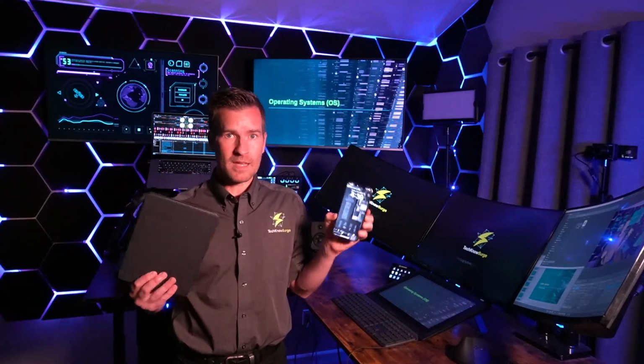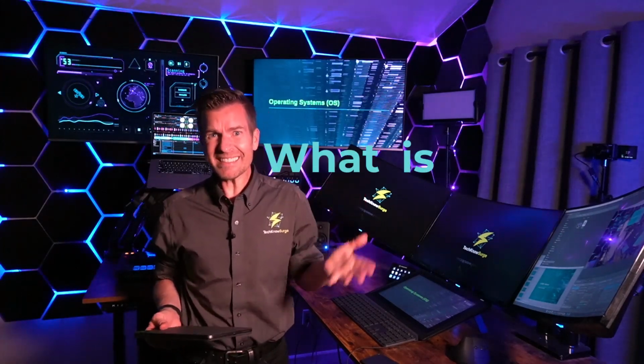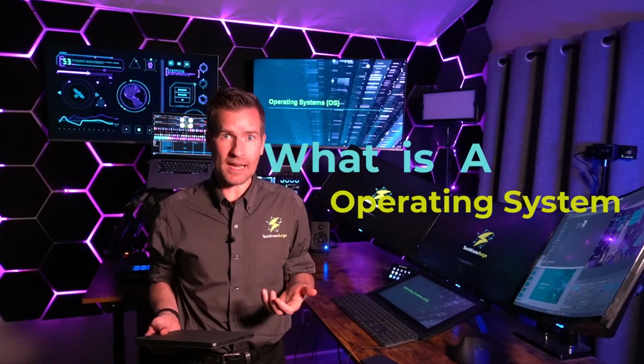Did you know that your notebook does? How about your phone? How about your watch? Even these TVs back here have an operating system that's running on it. So what is an operating system and what does it look like? What functions does it provide for your computer?